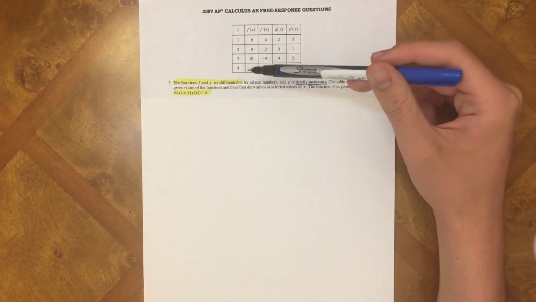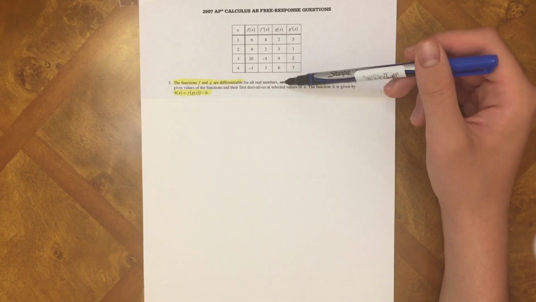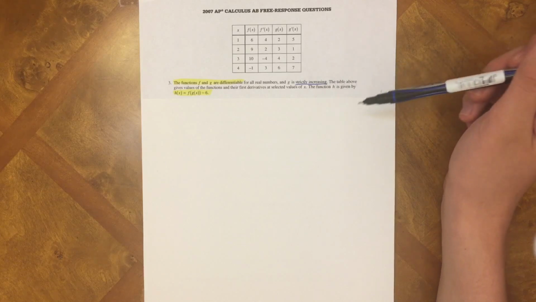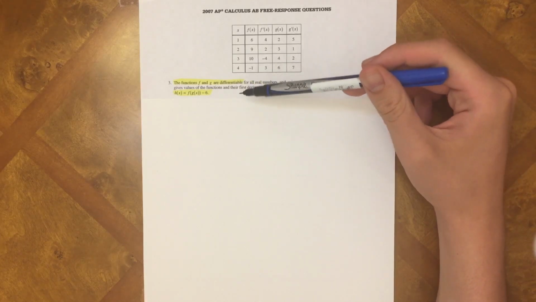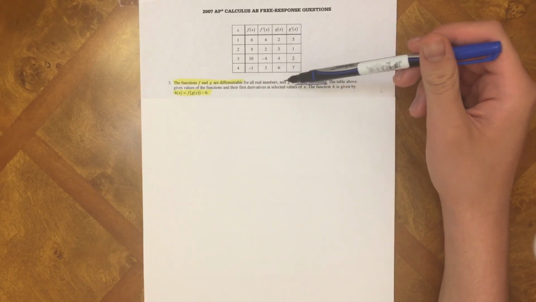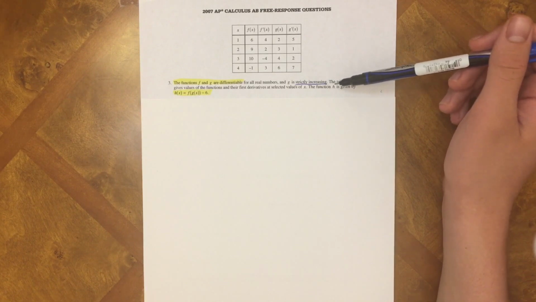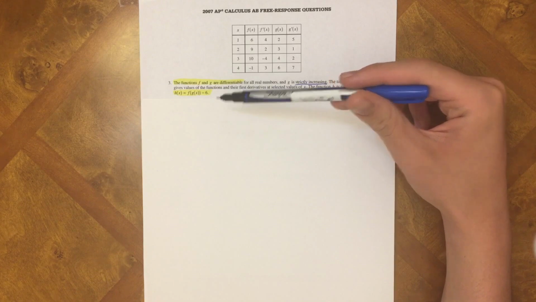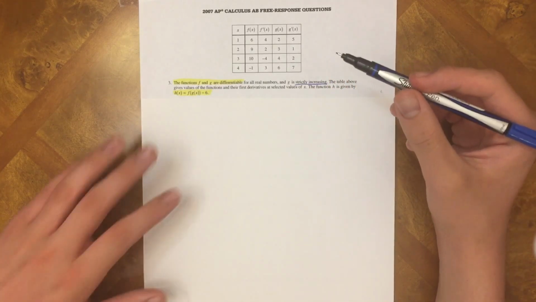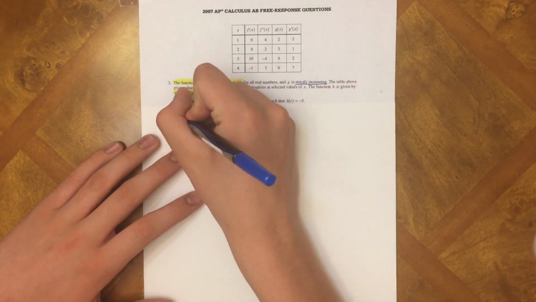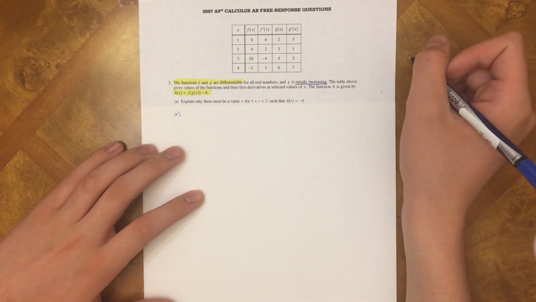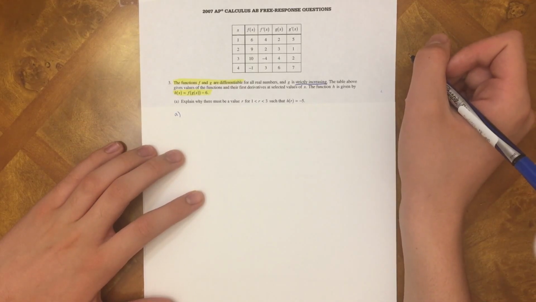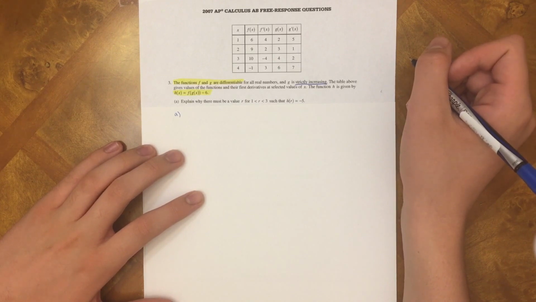The functions f and g are differentiable for all real numbers, and g is strictly increasing. The table above gives values of the functions and their first derivatives at selected values of x. The function h is given by h of x is equal to f of g of x minus 6. So let's look at part A. Explain why there must be a value r for 1 is less than r is less than 3 such that h of r is equal to negative 5.